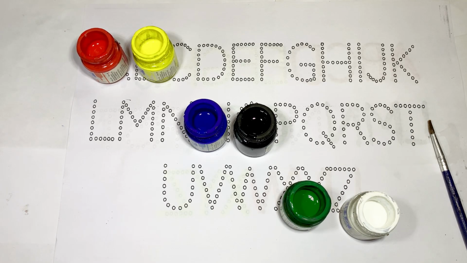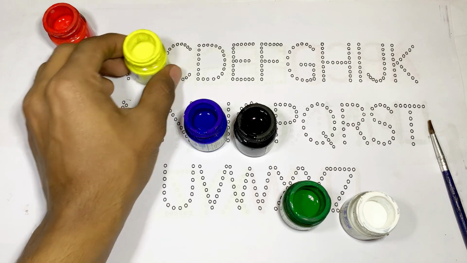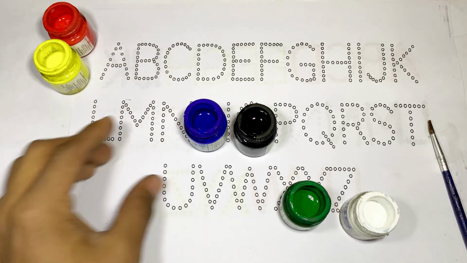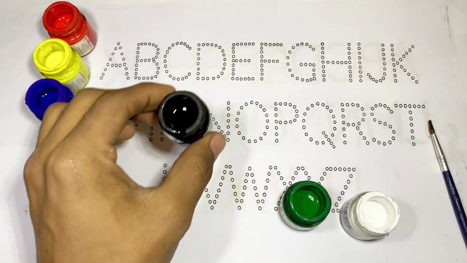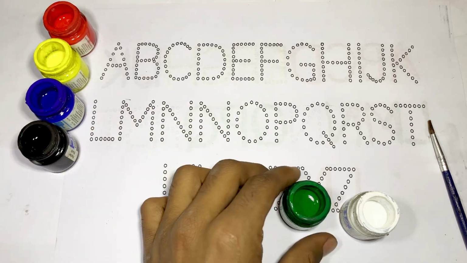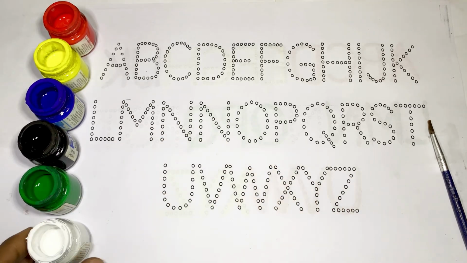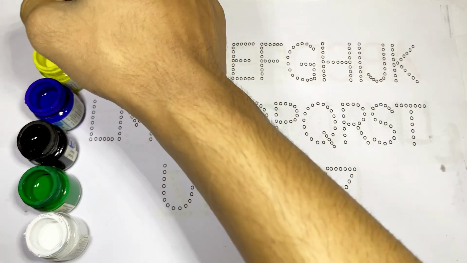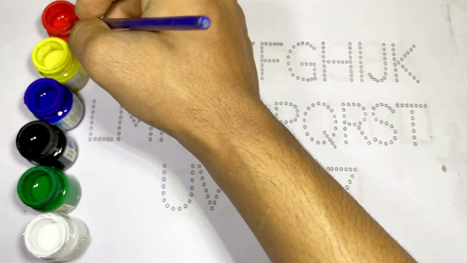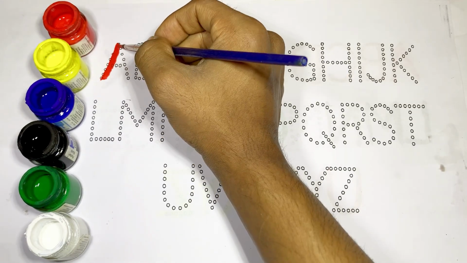Today we learn alphabets A to Z. Kids, class, name the colors: red color, yellow color, blue color, black color, green color, white color. Kids, now we are coloring ABC. Kids, first we draw A for apple, A for aeroplane, and use red color.